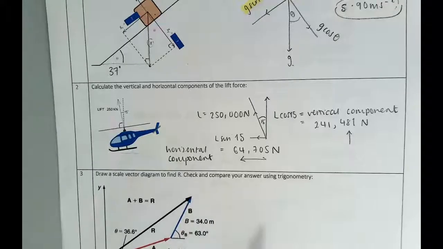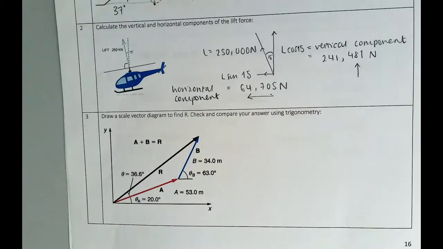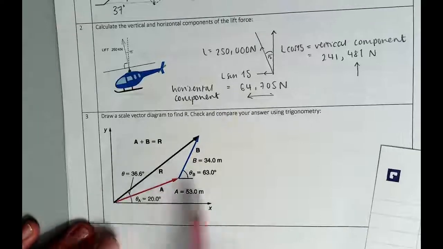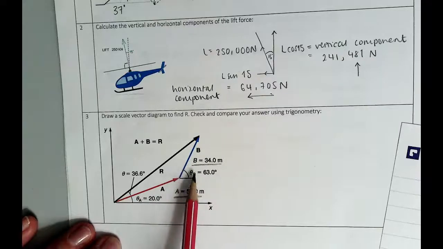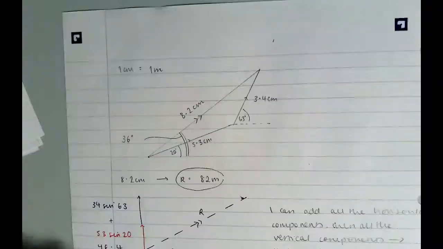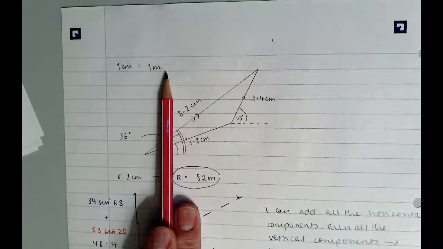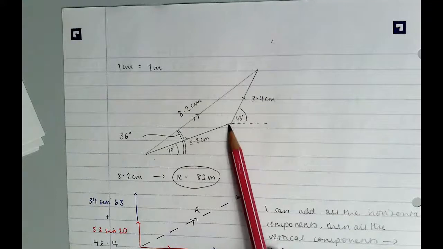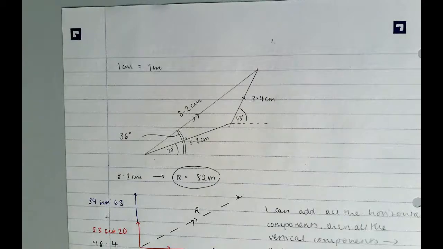Okay, so pretty straightforward. Now this next one, drawing a scale vector diagram and checking and comparing with trigonometry. So we've got some details that we need. We know the value of vector A, we know the value of vector B, and we know some angles here. We're trying to find R. So first things first, a scale diagram. I went with 1 centimetre representing every metre. Now I was told that vector A was 53 metres, so I drew a line that was 5.3 centimetres long. I used my protractor, and this is at 20 degrees.